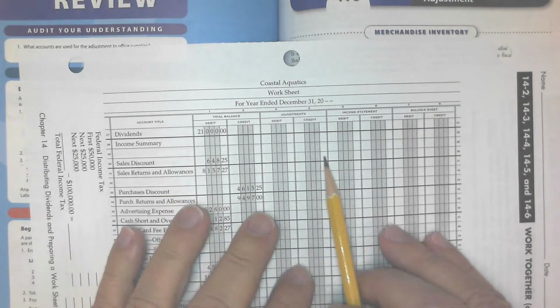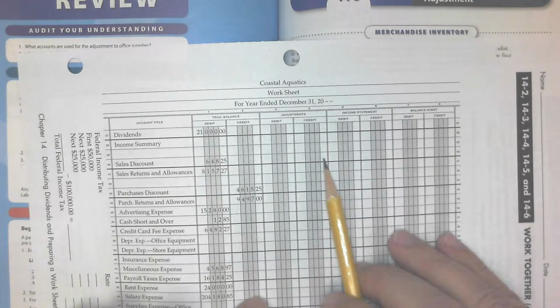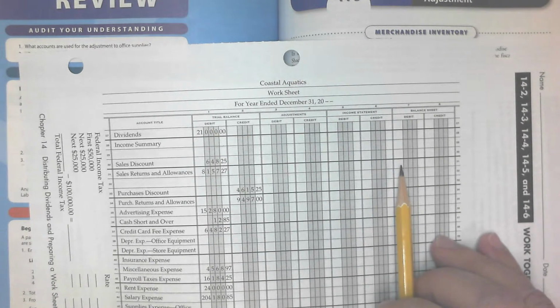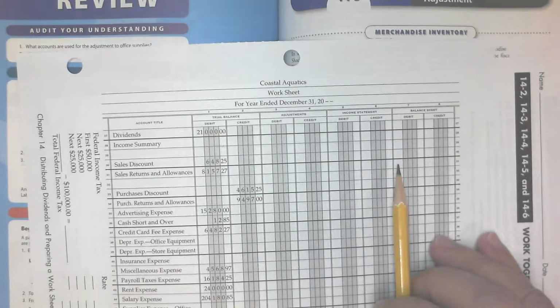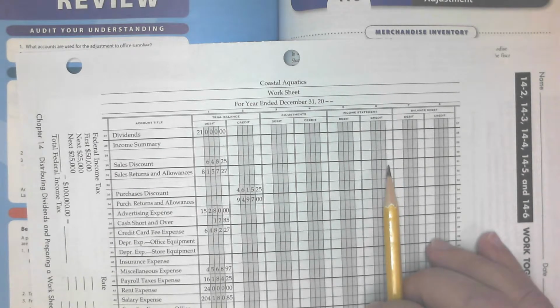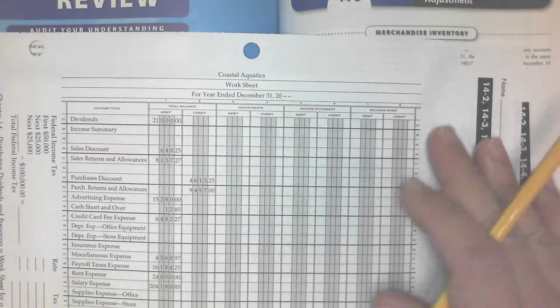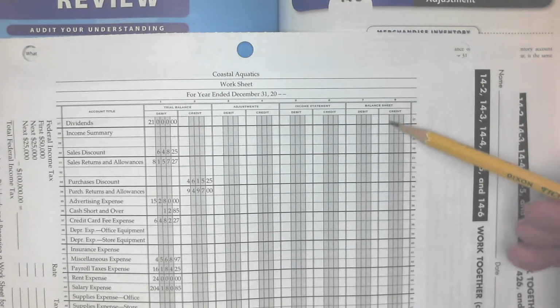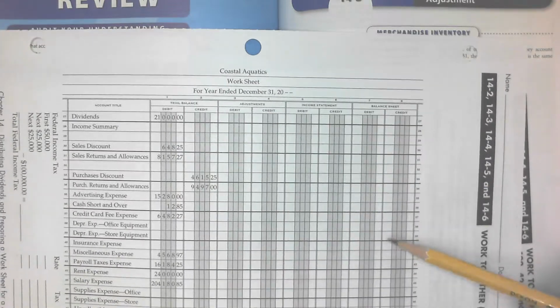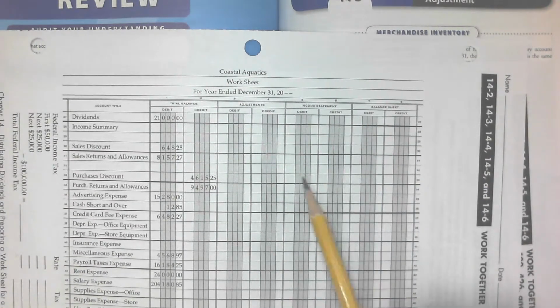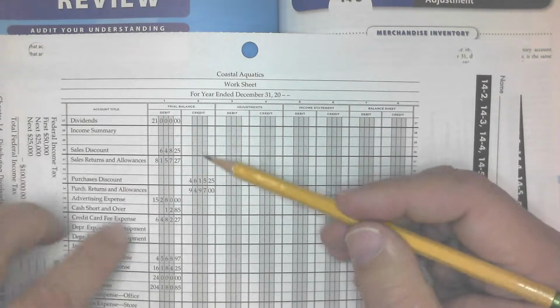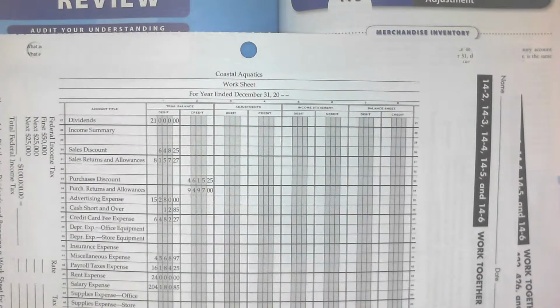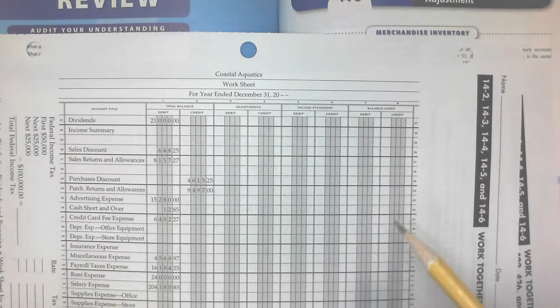Then we're going to enter our adjustments and our final counts on inventory of different things, some write-downs, and then we're going to end up bringing everything over here to the end balance for our final numbers for the year on this one. So this first column is just going to be our trial balance. So basically, your rough draft.